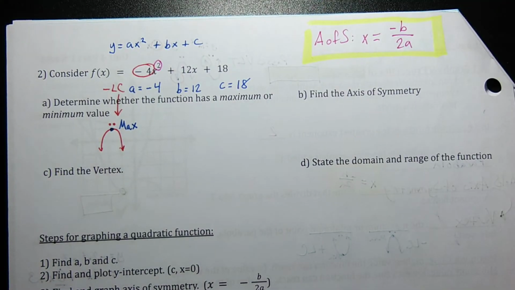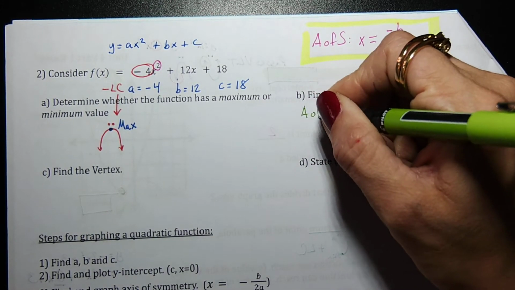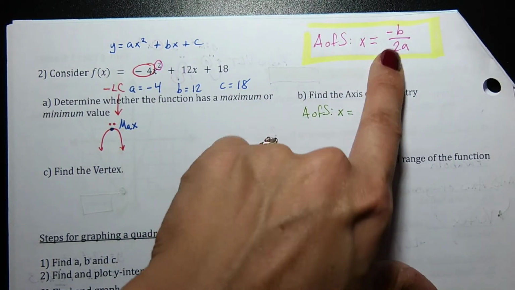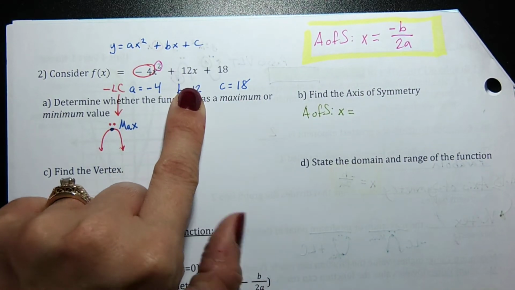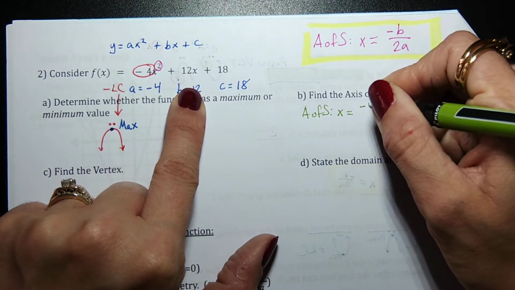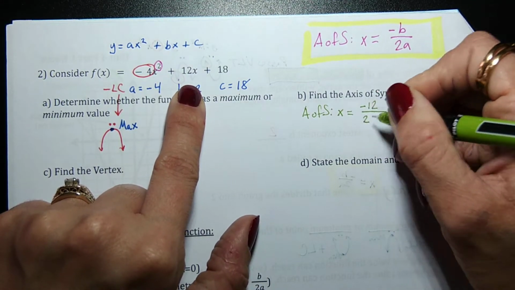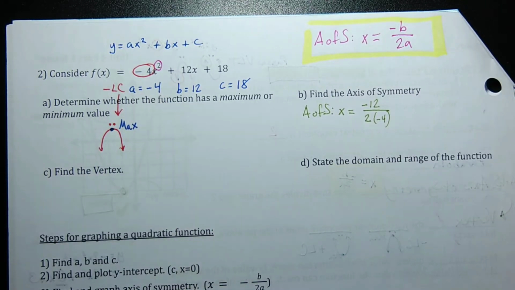So if we wanted to find the axis of symmetry equation for this, I'm going to say that the a of s is x equals -b. So who's our b value? The 12. So -12 divided by 2 times our a value of -4.